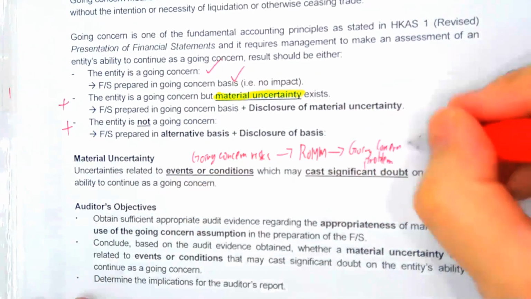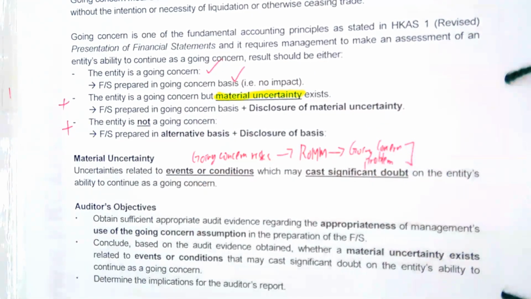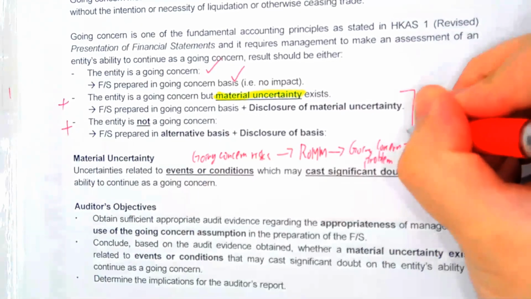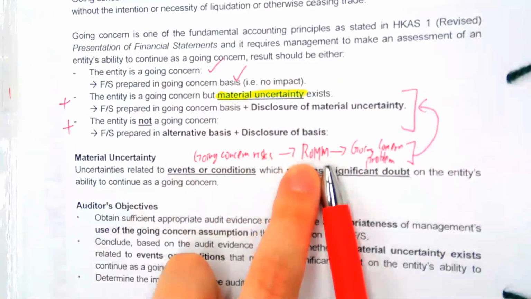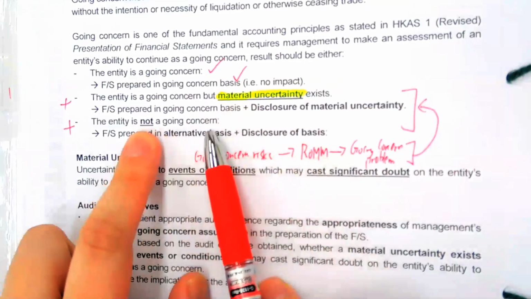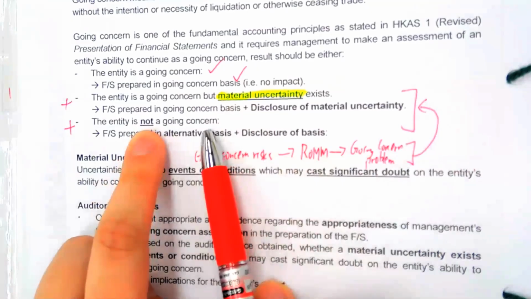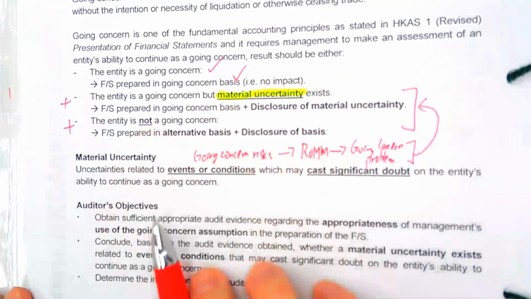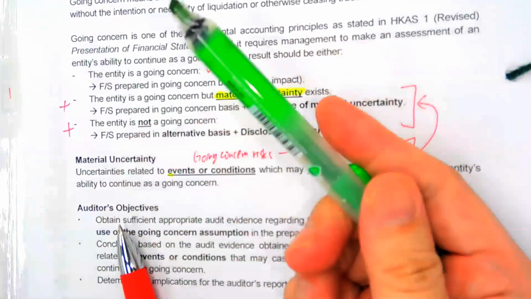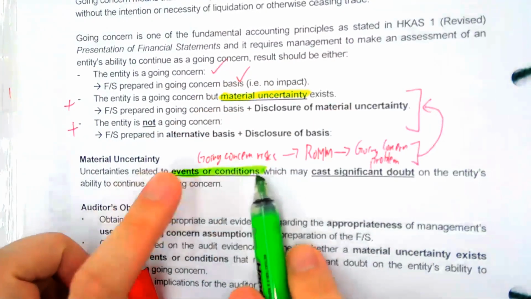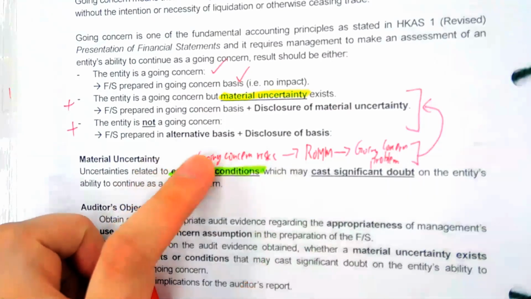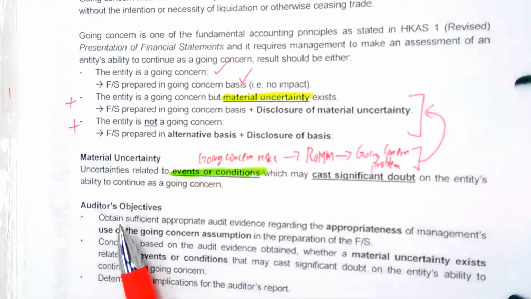What are the going concern problems? There are only two going concern problems. These two. It's why the material uncertainty exists, or the risk is so high that we can definitely say the entity is not a going concern. So you will need to look for these events or conditions, or going concern risk. Going concern risk is just risk of material misstatement. It's one example of risk of material misstatement.